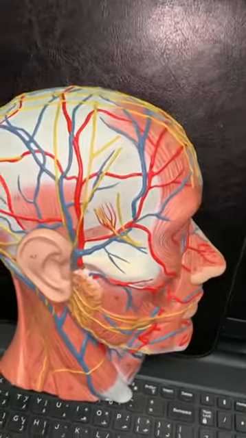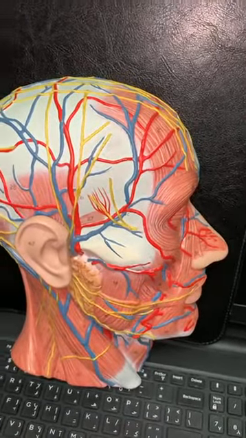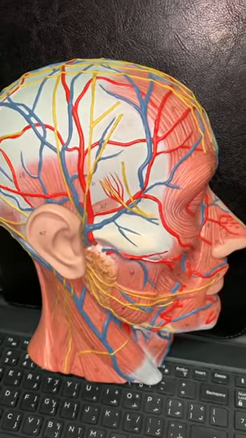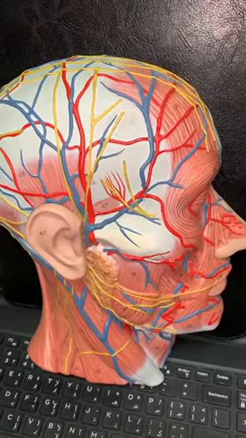This muscle is responsible for elevation of the eyebrow as in surprise and gives the transverse wrinkles of the forehead.